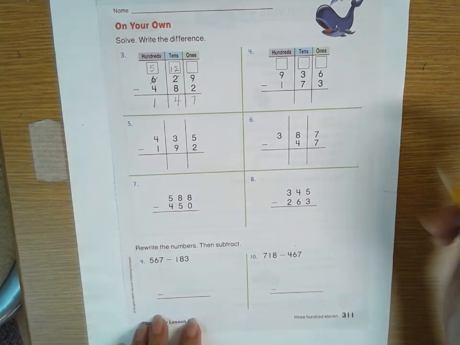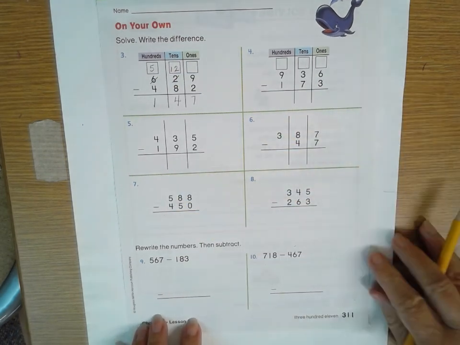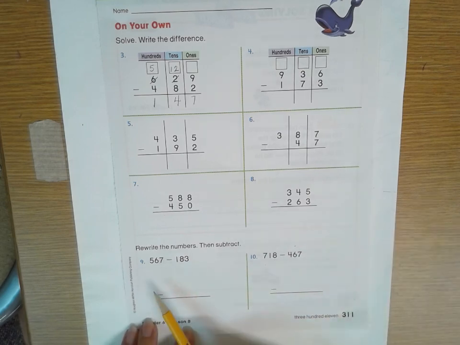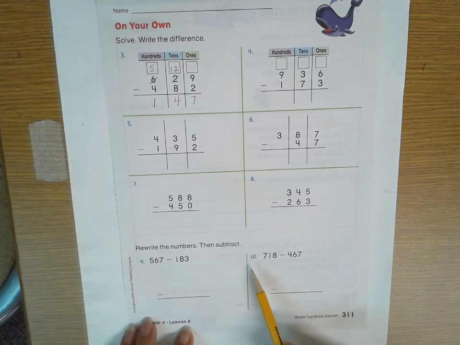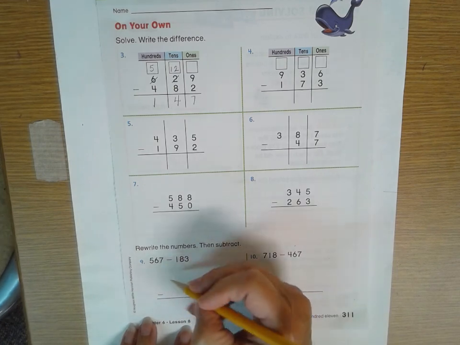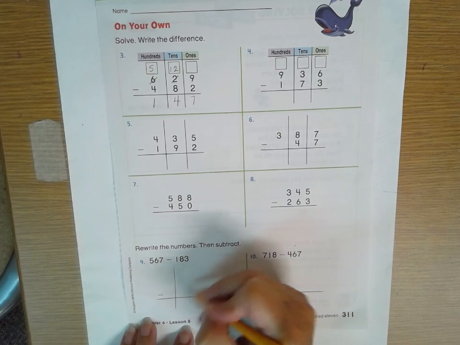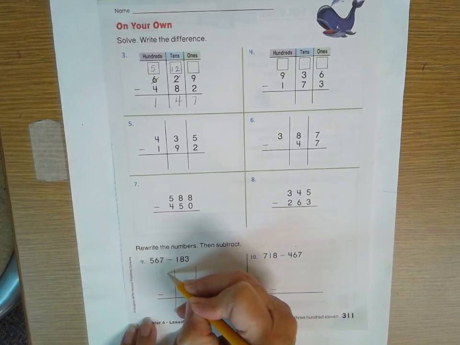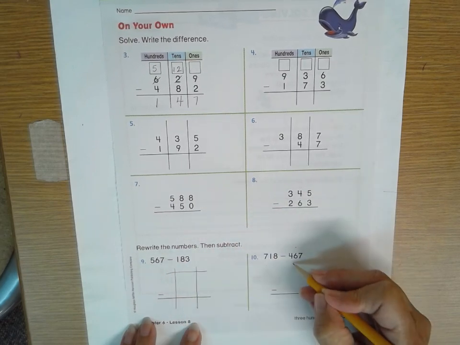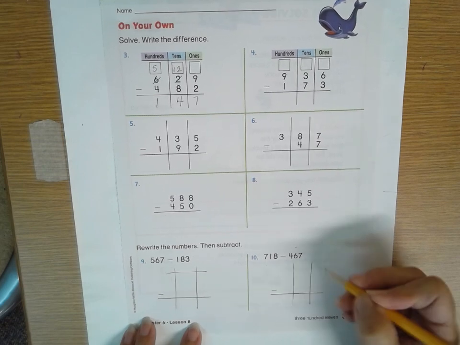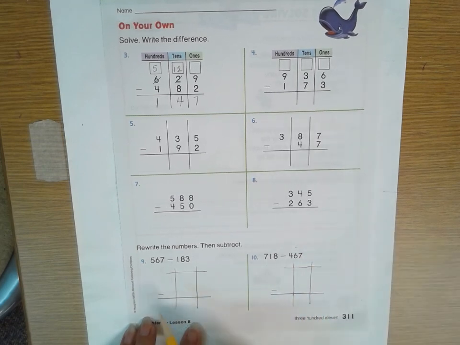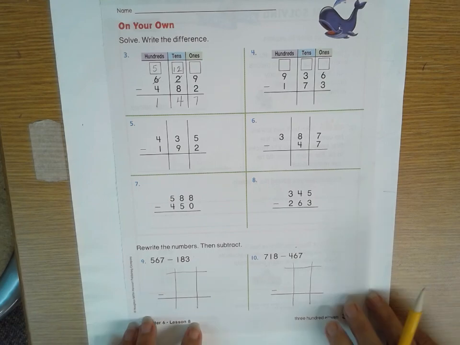So finish the rest of these in exactly the same way. And for number 9 and number 10, they tell you to rewrite the numbers and then subtract. So again, I want to remind you to make the H here, just to keep your numbers in the right place, keep them organized, and then you can rewrite your numbers in here and do your subtracting. Turn your paper over.